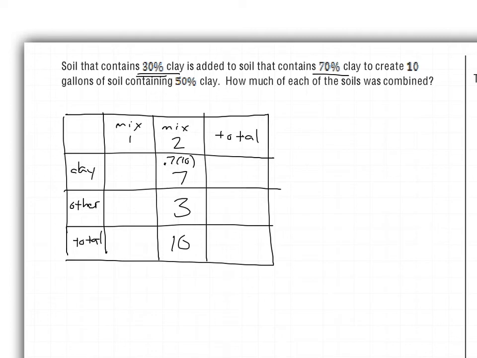Oh, sorry, it actually doesn't tell us. Let's erase that. It once again does not tell us how much is in the second soil, but it creates a 10-gallon soil that is 50% clay. So in our total, half of it, 50%, is clay, half of it is other stuff. How much of each soil was combined?